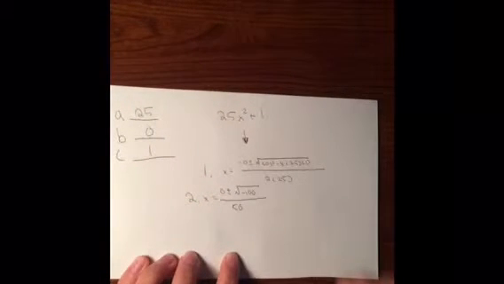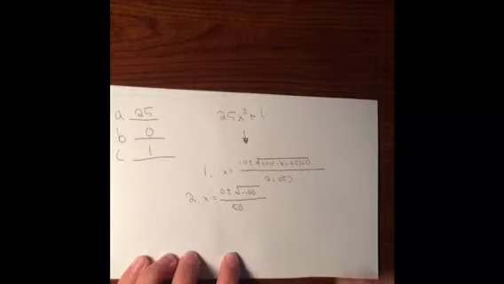So step 2, once again, I simplified what was inside of the square root, and I've gotten negative 100. So for step 2, I've gotten 0 plus or minus the square root of negative 100 over 50. But hang on a minute. If you try to take the square root of a negative number, it's impossible. You cannot do that.